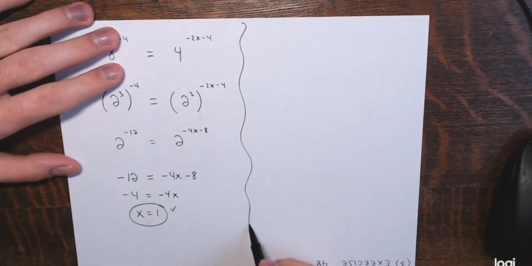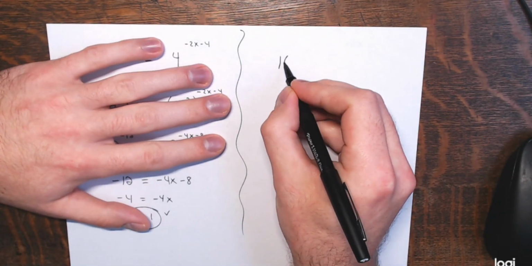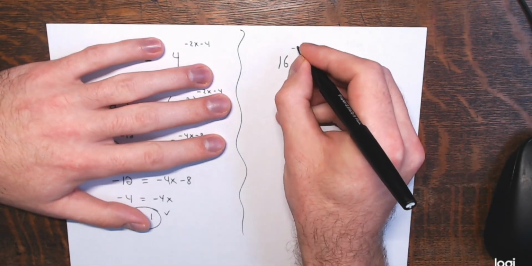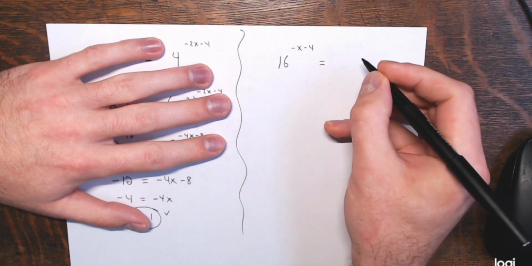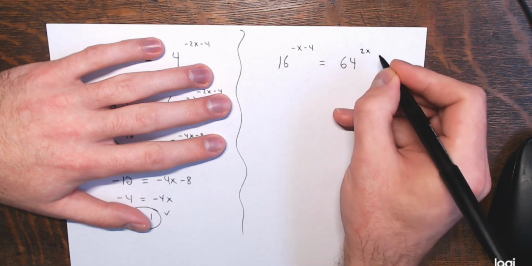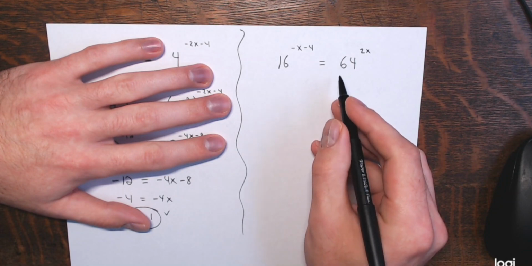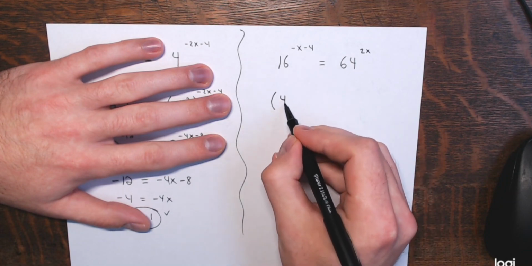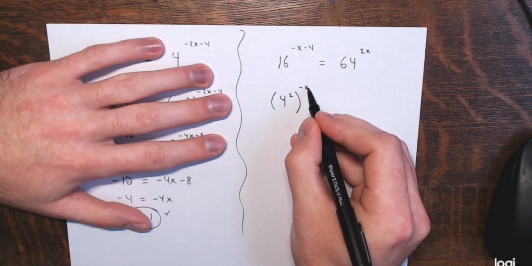Alright, so here, the left side we have 16 to the negative x minus 4 power. On the right side we have 64 to the 2x power. And I'm going to use base 4. 16 is 4 squared, so I'm replacing that with 4 squared, and then that's raised to the negative x minus 4 power.